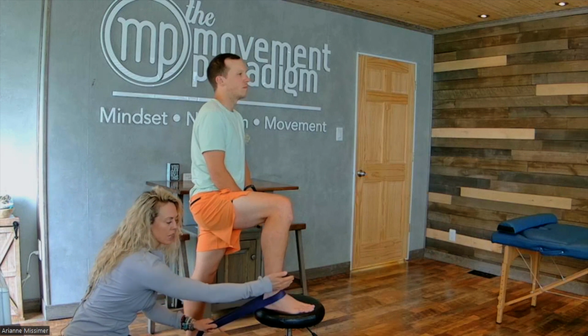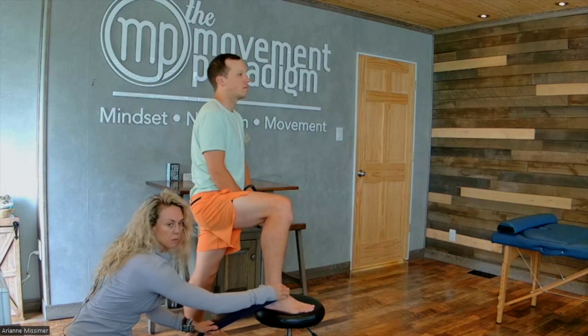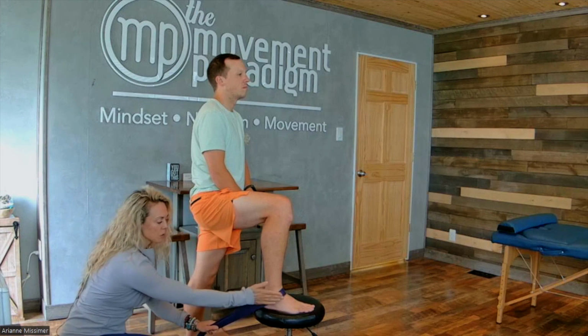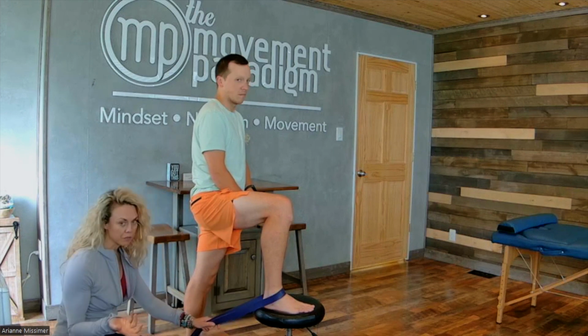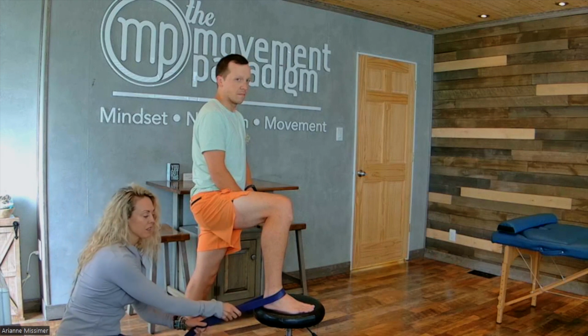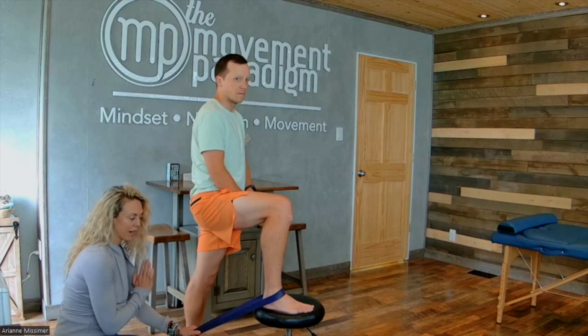You do want to make sure it's not too high, so it's right on this bone here. The band should be pulling back and down. So you can hook it to a machine. You could, of course, have someone hold it. So you want to feel like there's enough force pulling back and down.